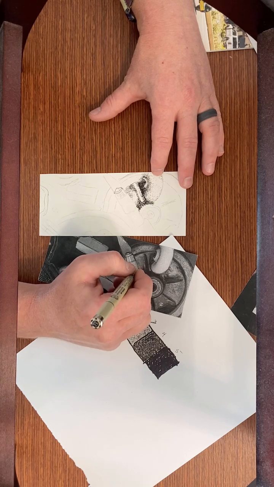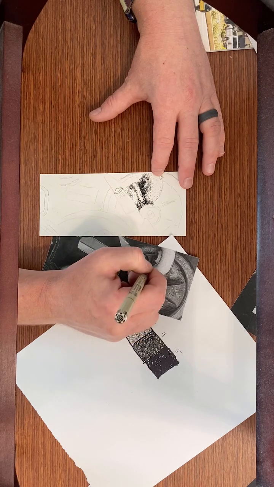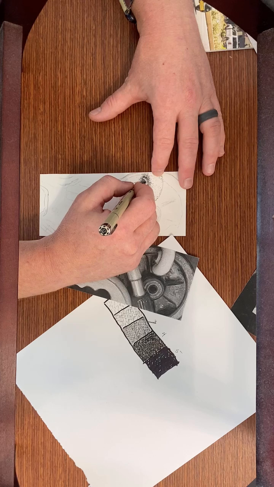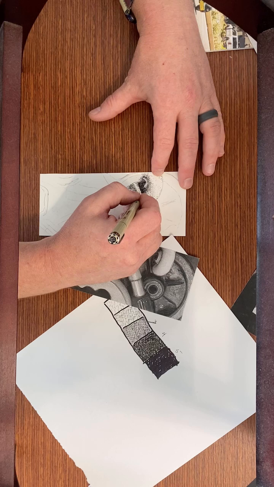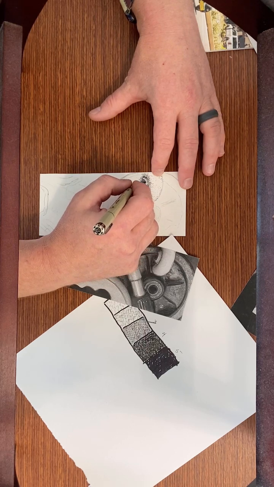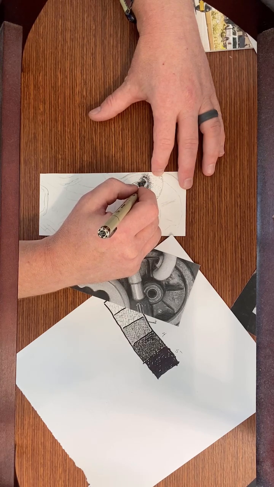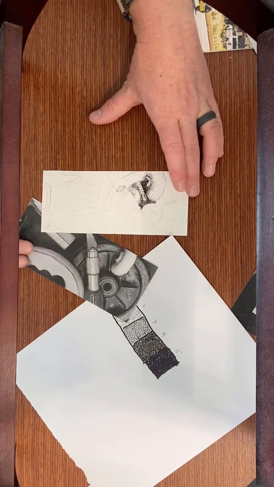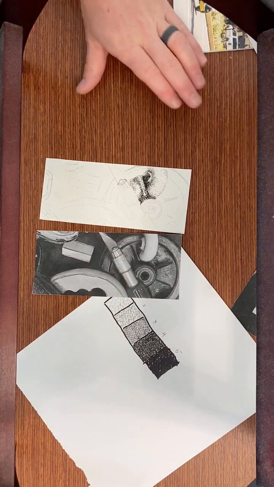So I'm going to try to keep this light, maybe get a little bit more shadowing in here. Definitely want to get some value on top of that, right? I've neglected that until now. So I'm going to get some broken marks. Often it's a good idea to get back, fuzz your eyes, compare the two, see how close you are.